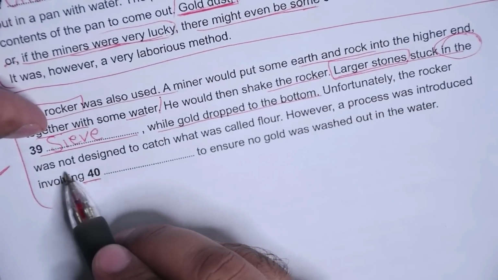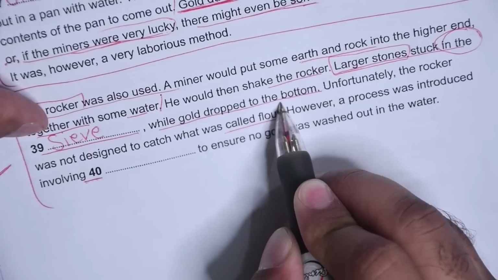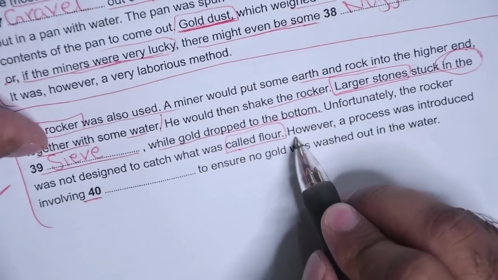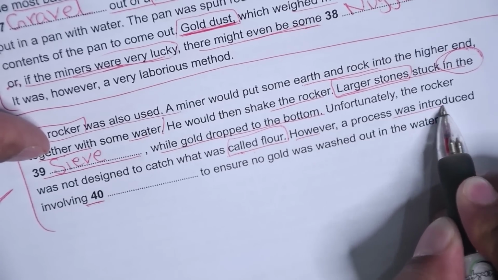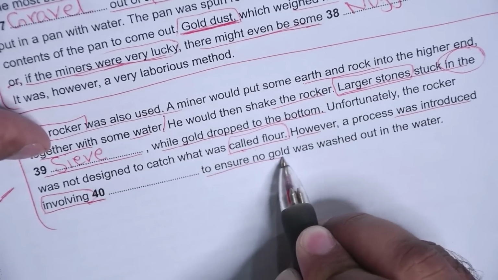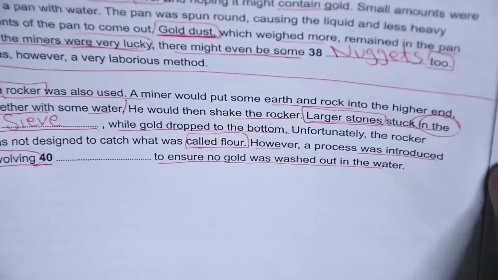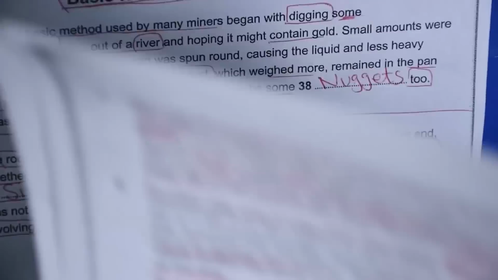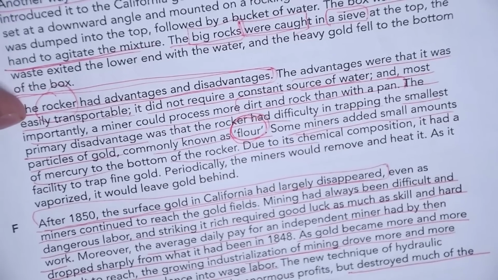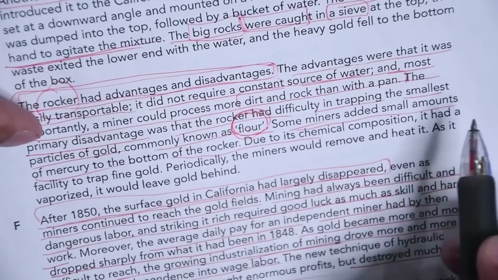Unfortunately, the rocker was not designed to catch what was called flour. I read about it. I know. I read about flour. However, a process was introduced involving dash to ensure no gold was washed out in the water. All right, flour, and then they went on. I got it. I told you my eyes are scanning eyes, huh?